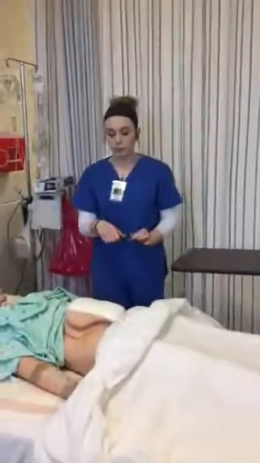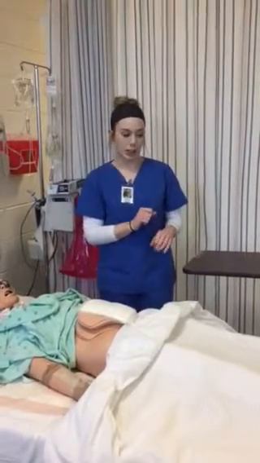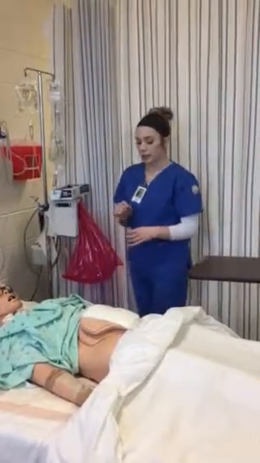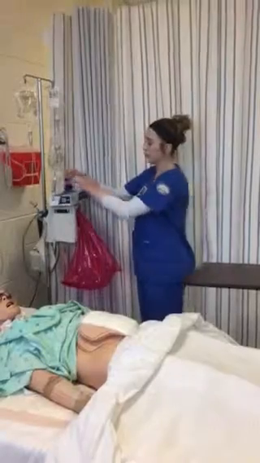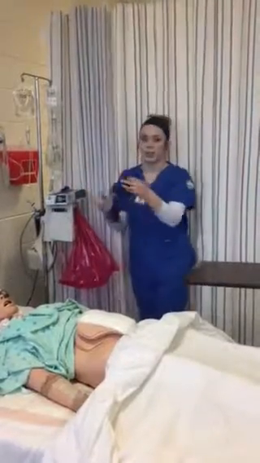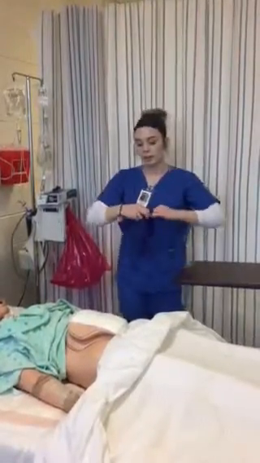So I'm going to do a wound dressing change. First I'm going to put some gloves on, and I would offer medication for the patient 30 minutes prior if needed.